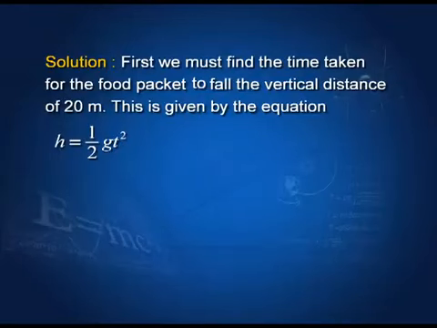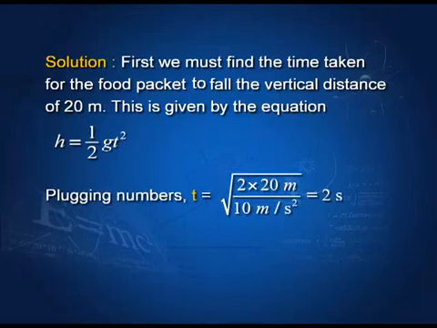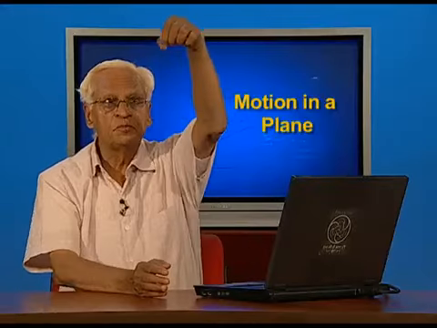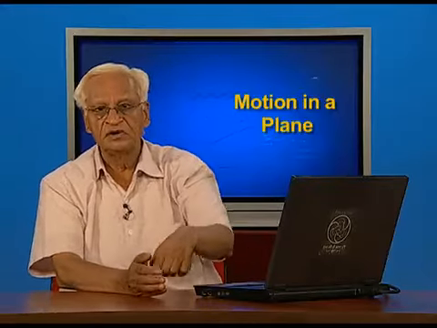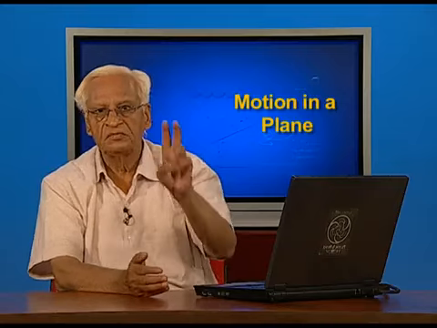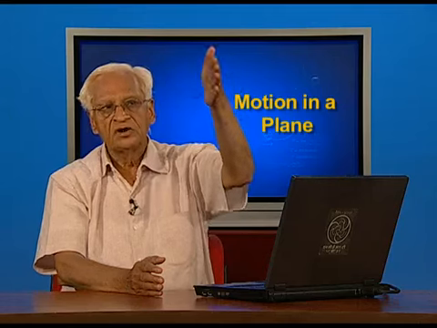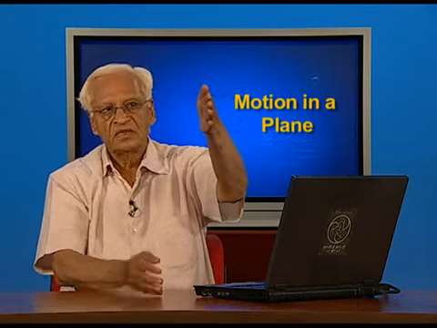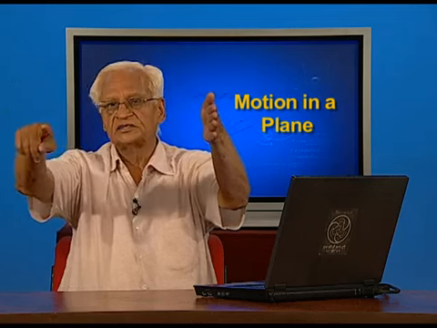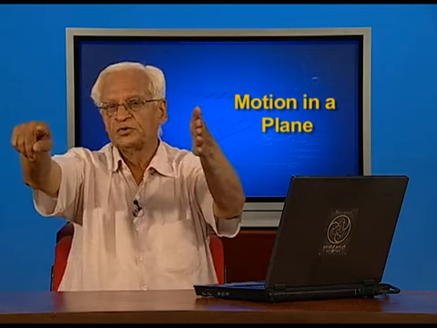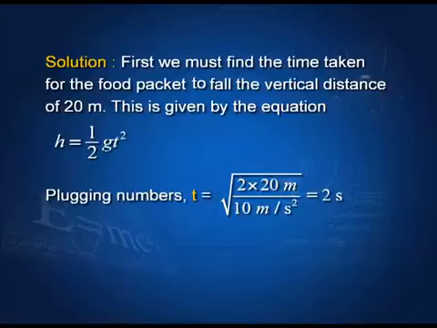First, we must find the time taken for the food packet to fall the vertical distance of 20 meters. This is given by h equal to half g t square. So, plugging the numbers we get t equal to 2 seconds. So, it will take the food packet 2 seconds to travel a distance of 20 meters along the vertical direction. We want that the helicopter should release this packet such that in 2 seconds it covers a horizontal distance also of 20 meters, so that it falls in the boat itself.